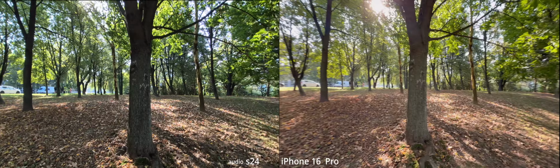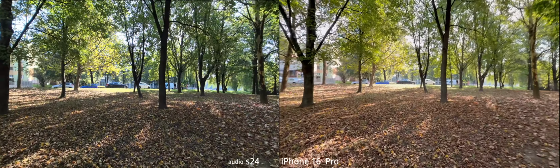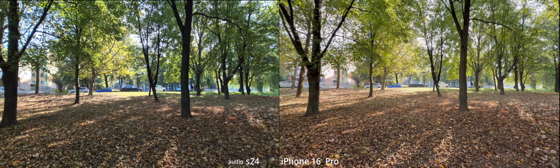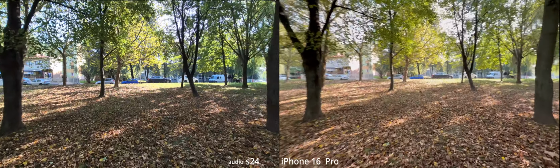Wide angle lens, 0.6 and 0.5 on the iPhone. Which one is wider? Definitely iPhone. Looks that way. Look at the trees. Look at those trees. Alright, let's continue.